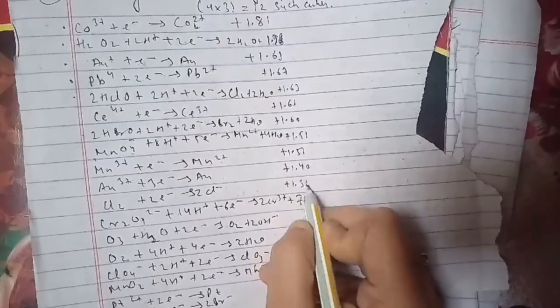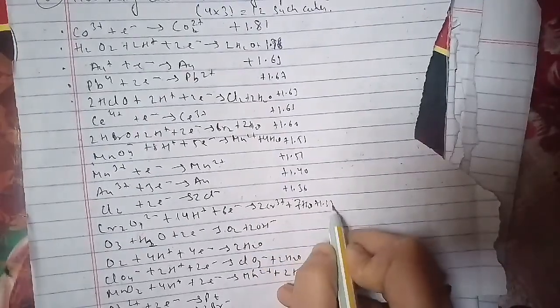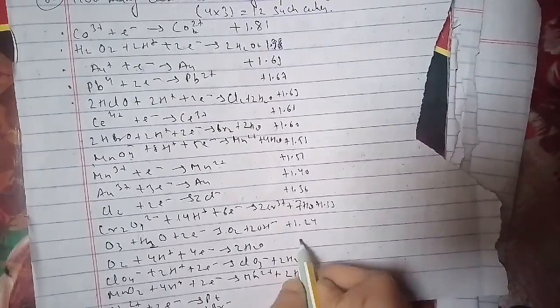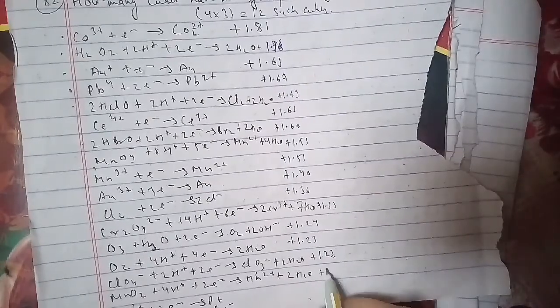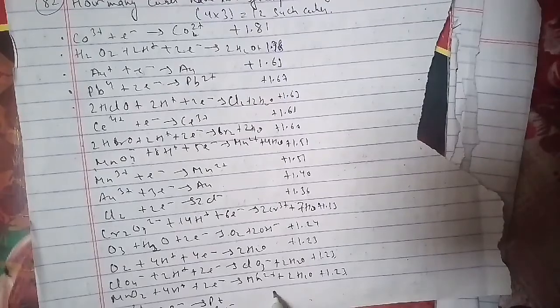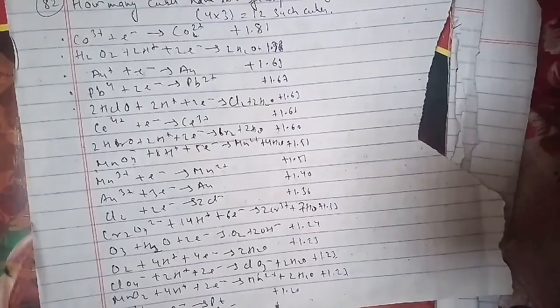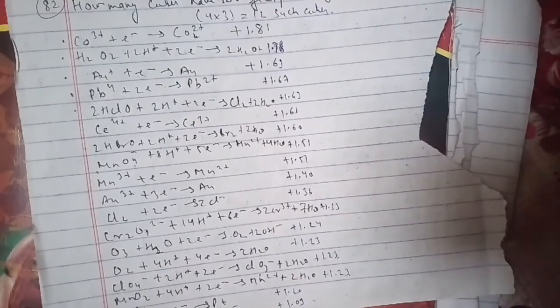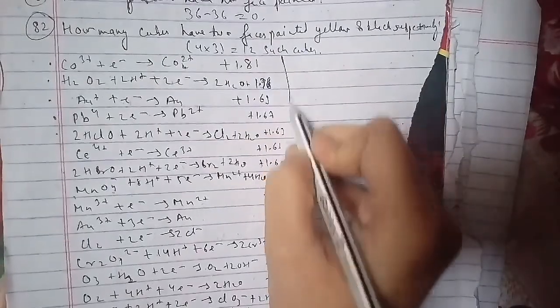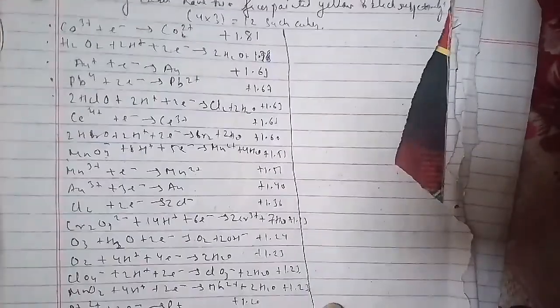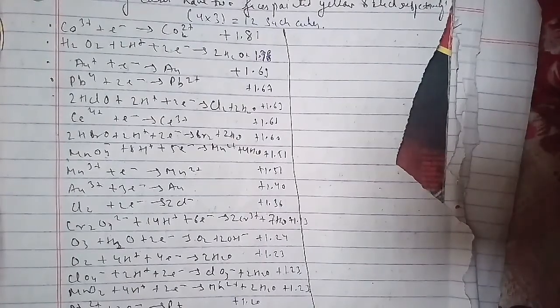Pu4+ plus electron gives Pu3+. Then NO3- plus 4H+ plus 3 electrons gives NO plus 2H2O. Next is 2Hg2+ plus 2 electrons gives Hg2 2+. Next is ClO- plus H2O plus 2 electrons gives Cl- plus 2OH-. Next is Hg2+ plus 2 electrons gives Hg. Then we have NO3- plus 2H+ plus electron gives NO2 plus H2O.